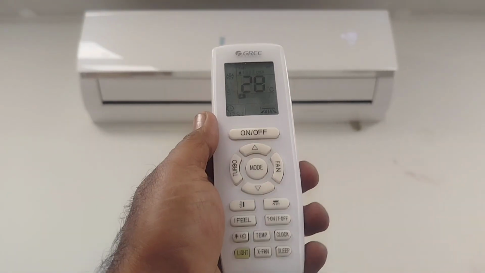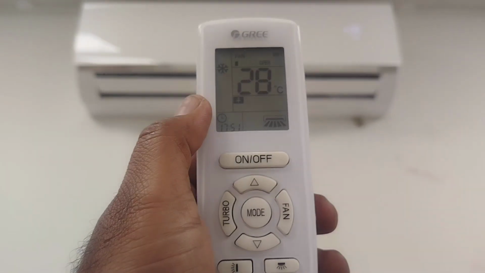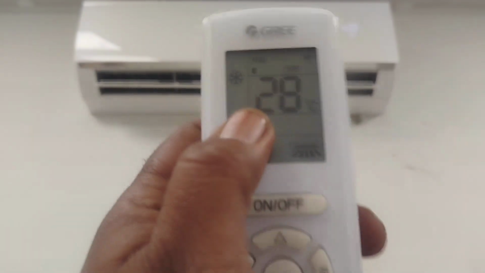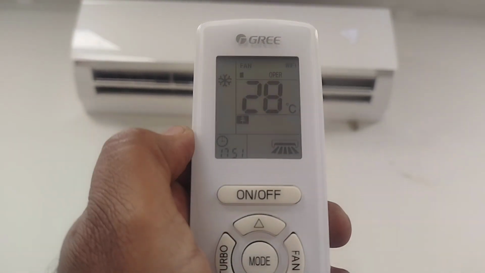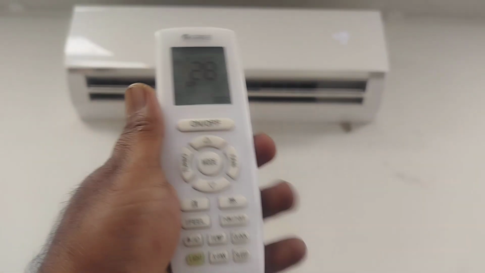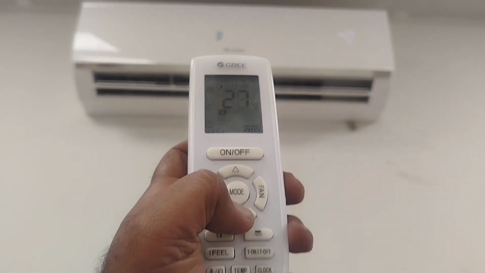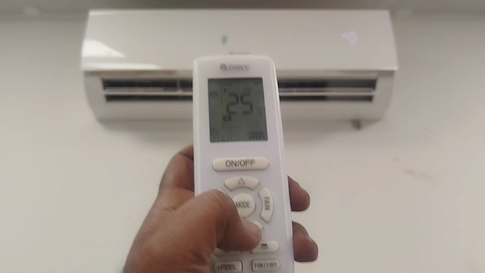Turn on your AC, use the remote or wall unit, press the mode button until you see cool or a snowflake icon. Different brands may show it differently. Look for the icon on the display.